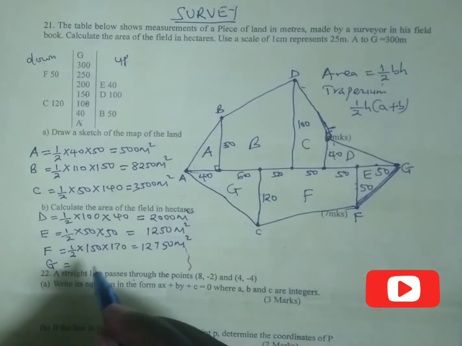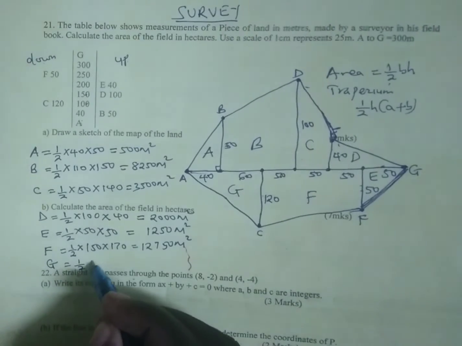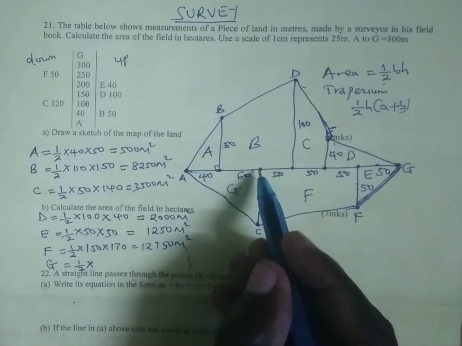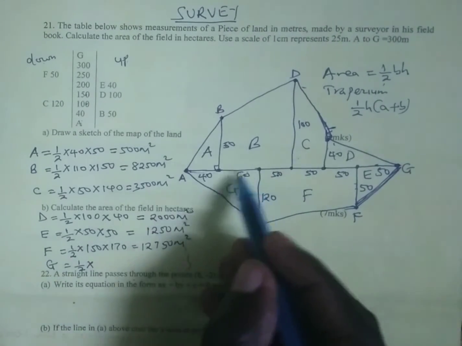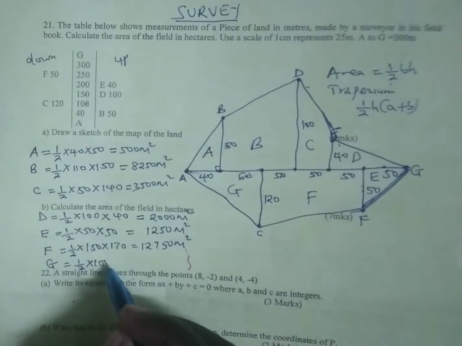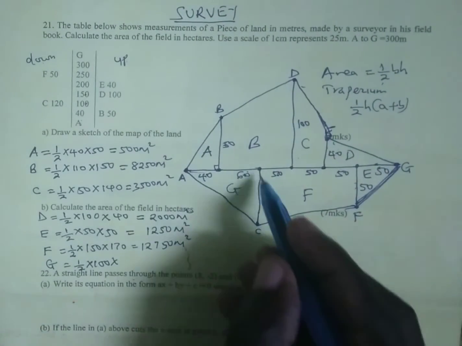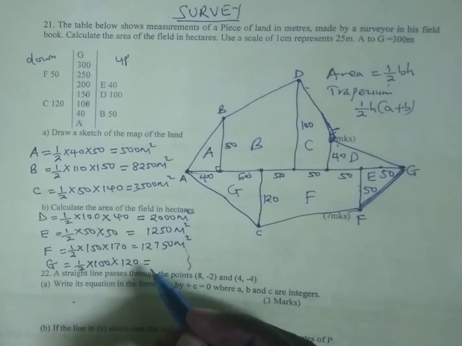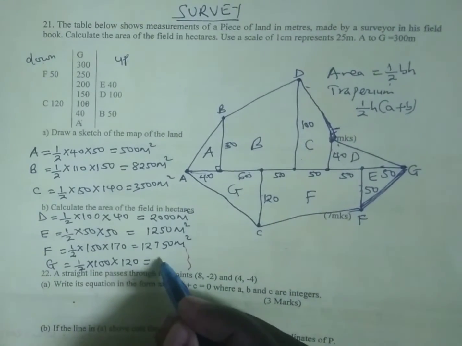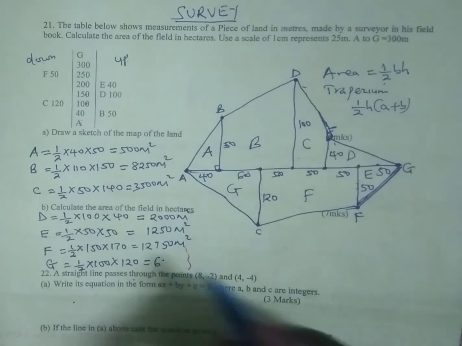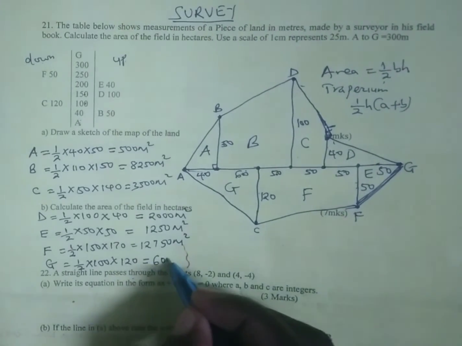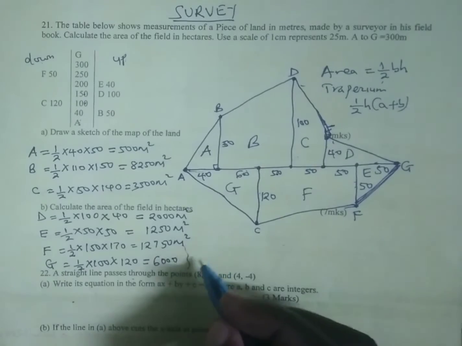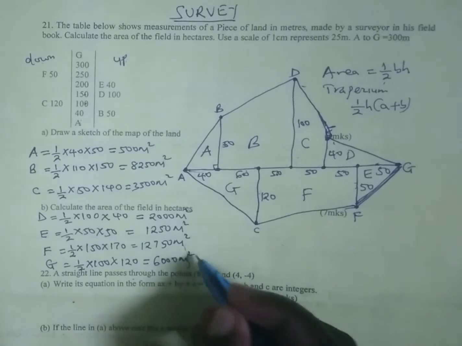G is a right angle triangle, therefore we take half, we multiply by the base, which is 60 plus 40, that is 100. We multiply by the height, which is 120, and this one is going to give us 6,000 meters square.